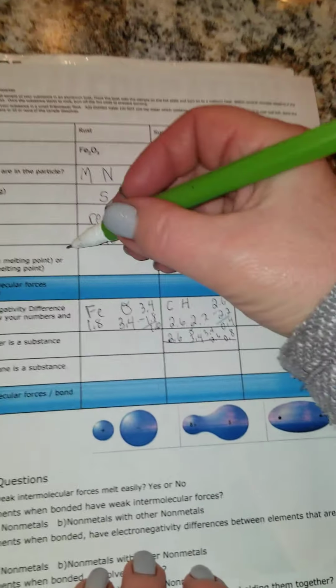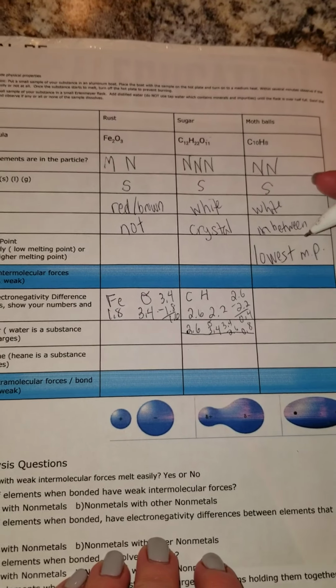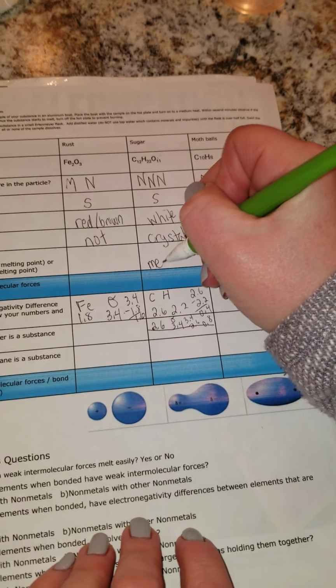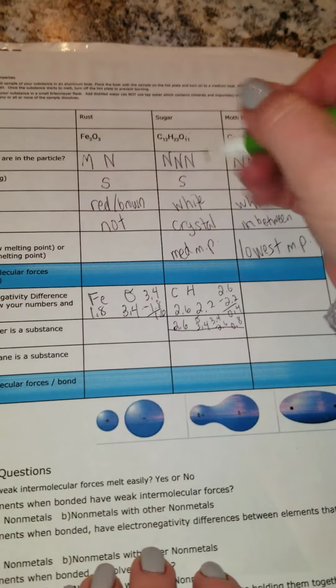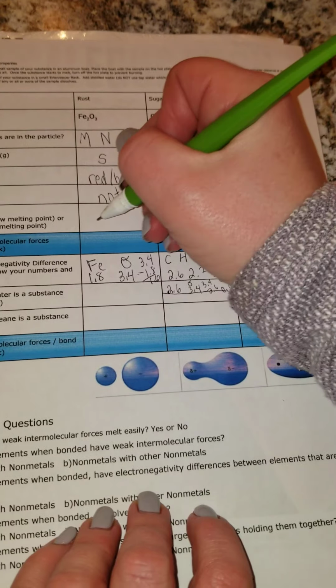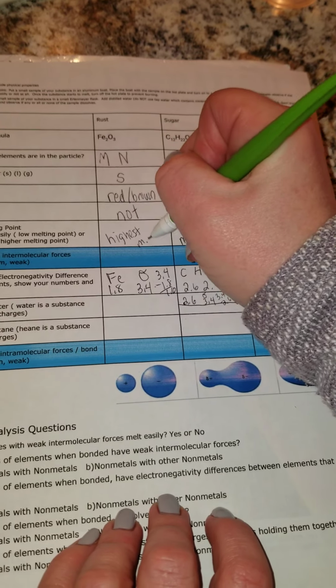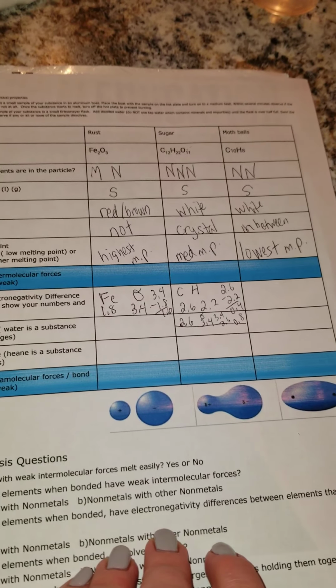So let's go back to melting point. Mothballs were the lowest because they melted very quickly. Next, we're going to say a medium melting point for the sugar. And the rust did not melt at all. And that made it the highest melting point of the three.